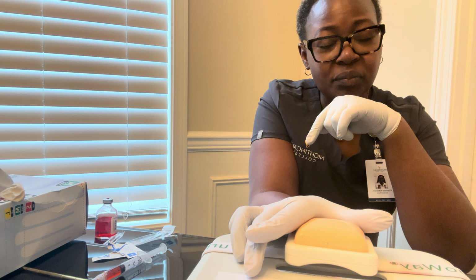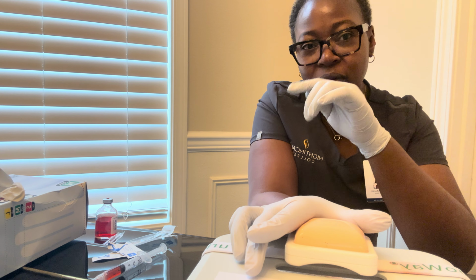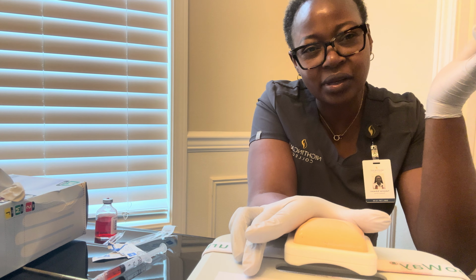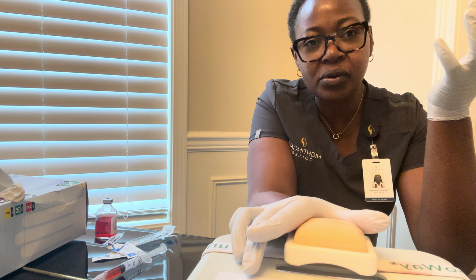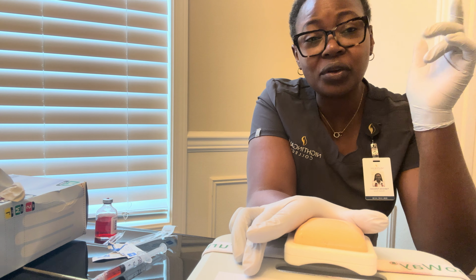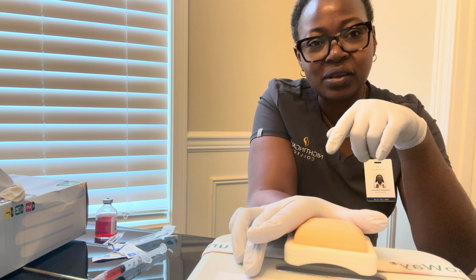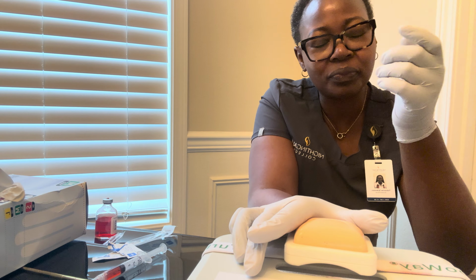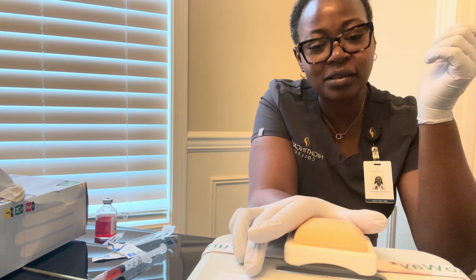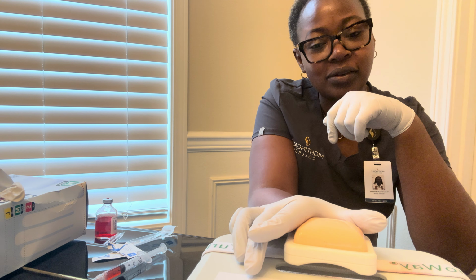By then I'll be inspecting the skin to make sure there is no skin breakdown, no edema, and no bruises. I also need to let my patient know that when I inject the medication, you may experience some burning and stinging sensation.